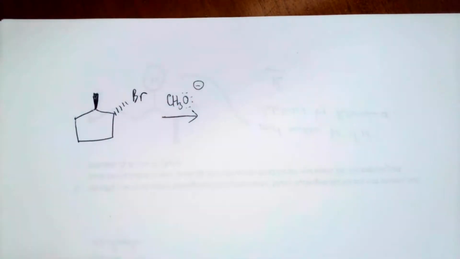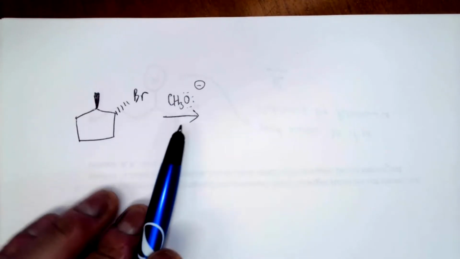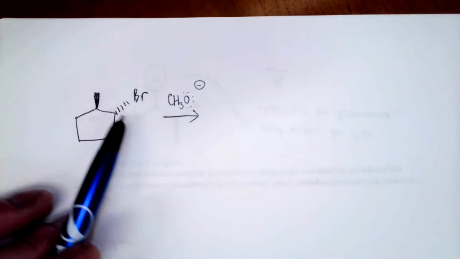Another example, another one with chiral centers. Let's say I have a cyclopentane. I have the methyl here and a bromine here. They tell me to do it with another one that is strong, methoxide. What is the product for this reaction? Substitution product, because this one can also give you an elimination product, but once again, we're only doing substitution.